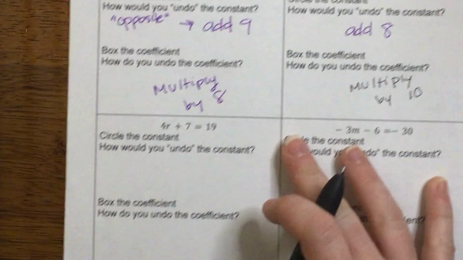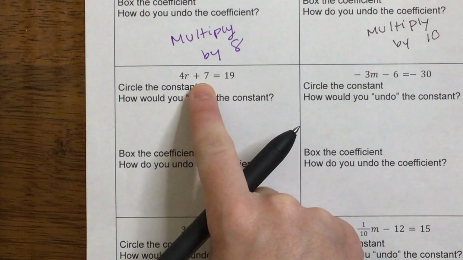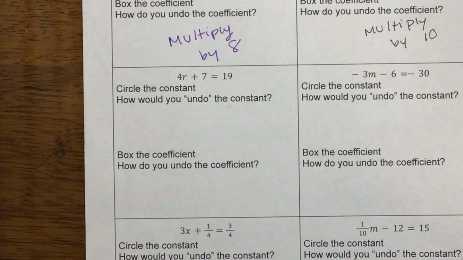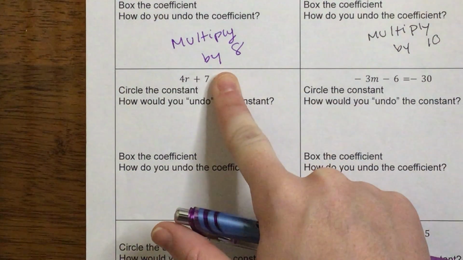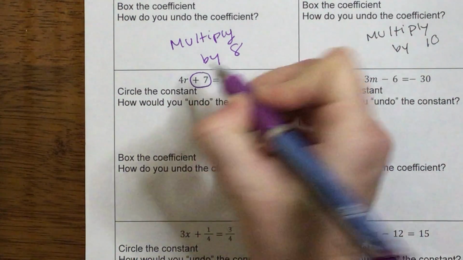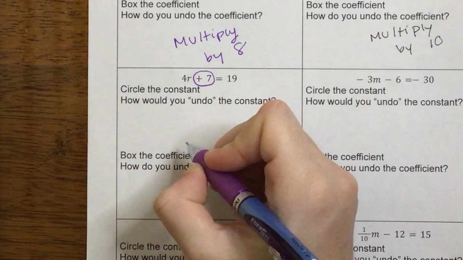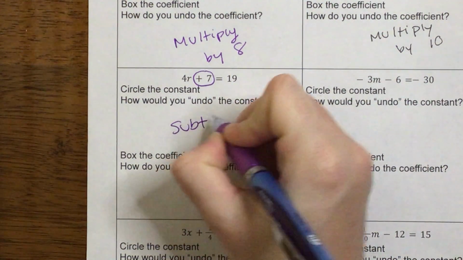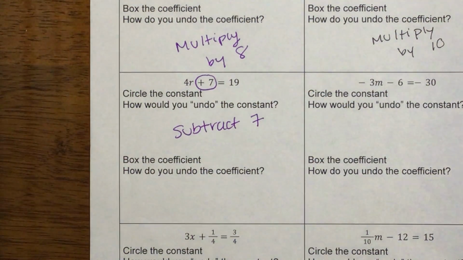Okay. So I'll do two more with you. So here I have 4r plus 7 equals 19. The constant is on the side with the variable, the number that I'm adding or subtracting to the variable. So in this case, it's a plus 7. Don't forget the plus 7. To undo plus 7, I would subtract 7. Even though we're multiplying and adding something to our variable, that inverse operation process still applies.